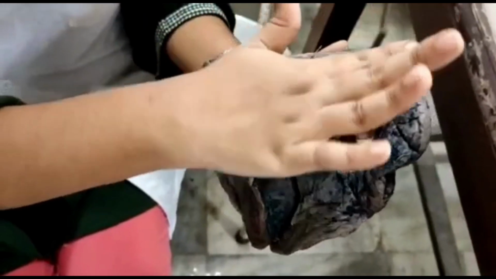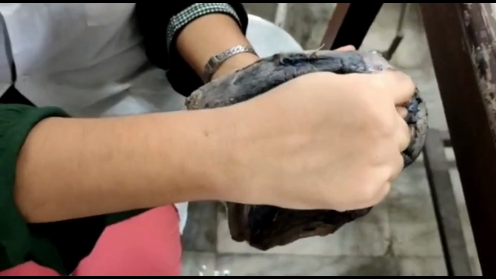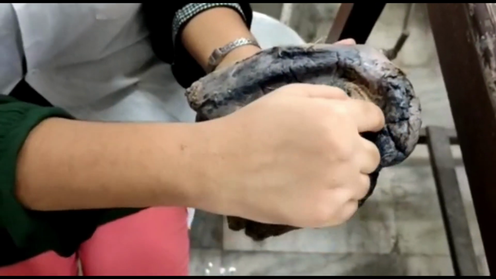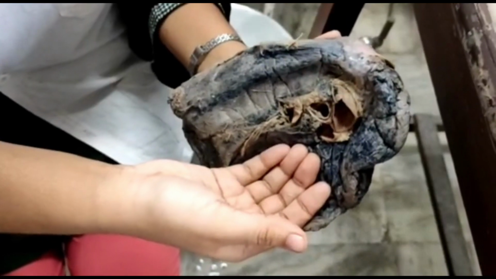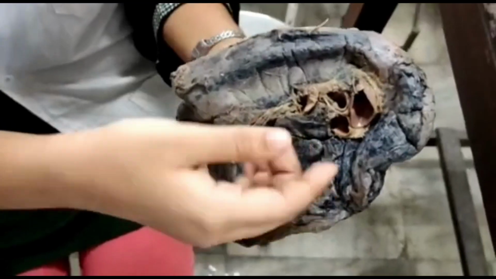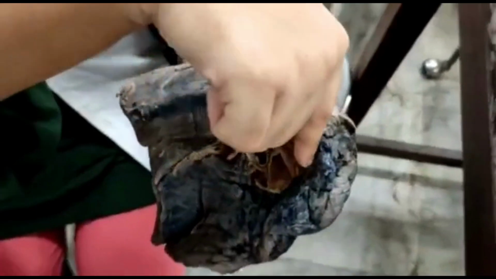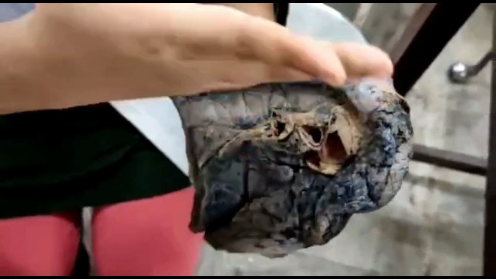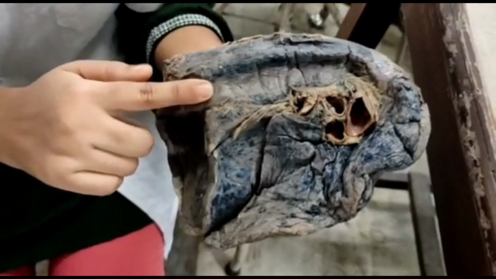In front of esophageal impression, tracheal impression, and branches from the arch of aorta: brachiocephalic trunk, left common carotid artery, left subclavian artery. Brachiocephalic trunk, left common carotid artery, left subclavian artery, trachea, esophagus, arch of aorta, descending thoracic aorta.